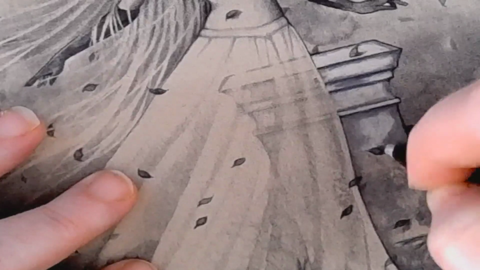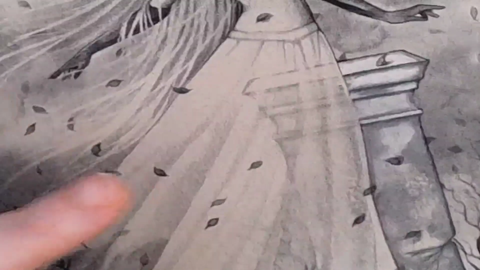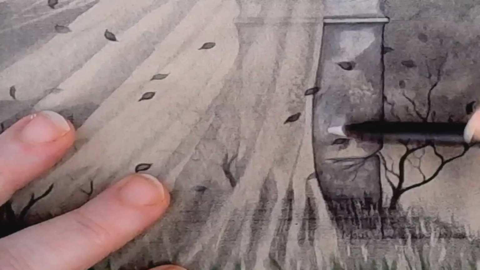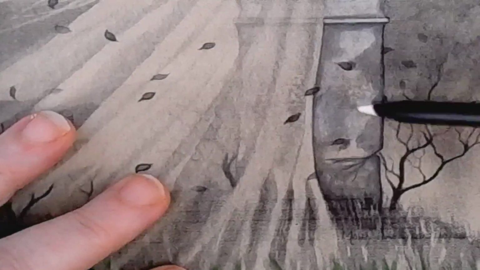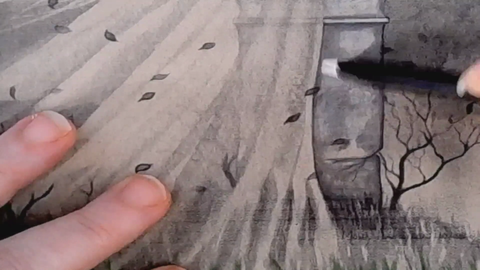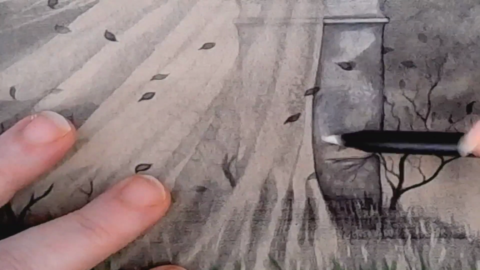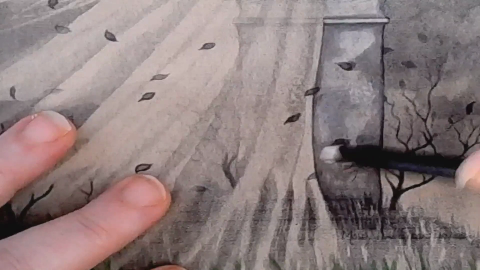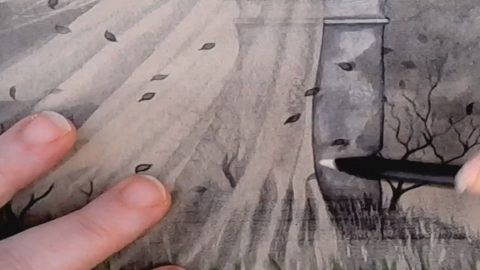Make sure I don't color over that leaf. Now, I'm not going to color the entire picture. Basically, I'm going to color the areas that are behind her so that you can see how to make her translucent, how to make her see-through and ghostly.